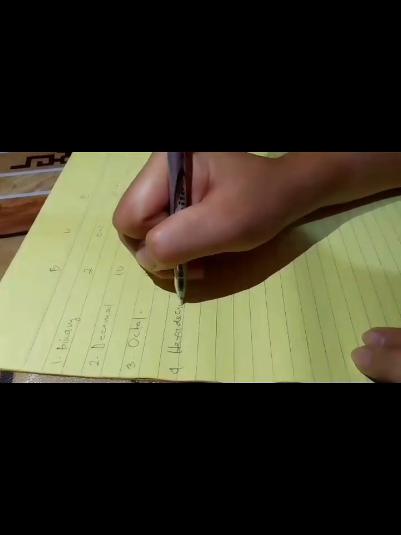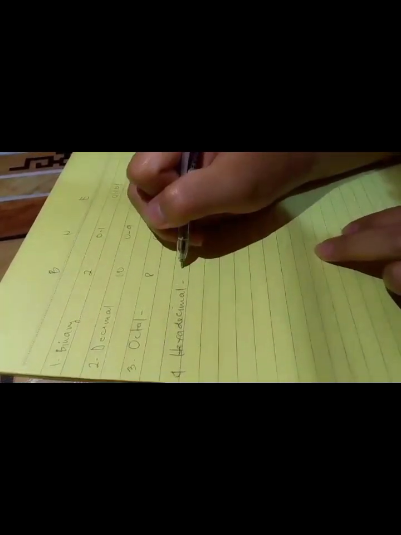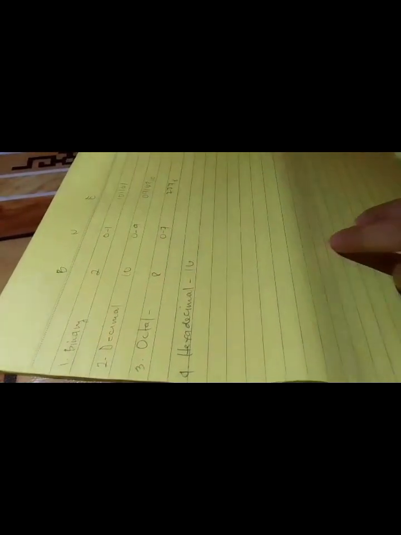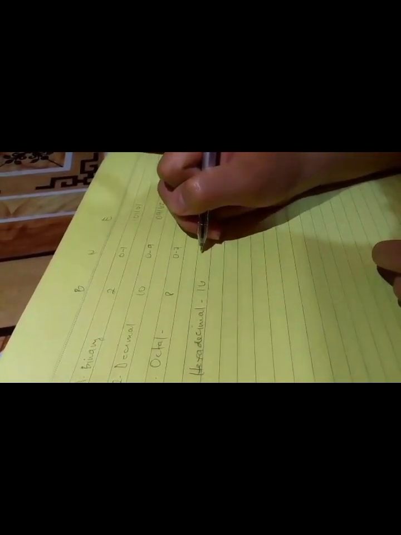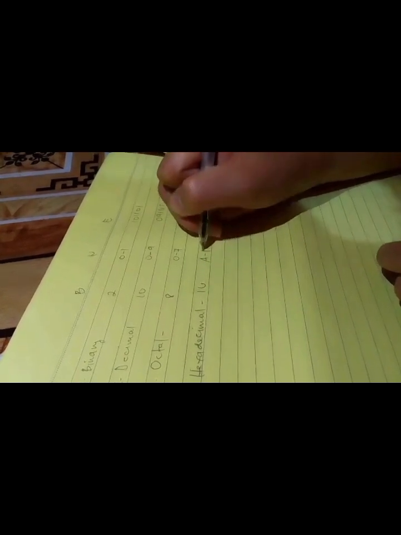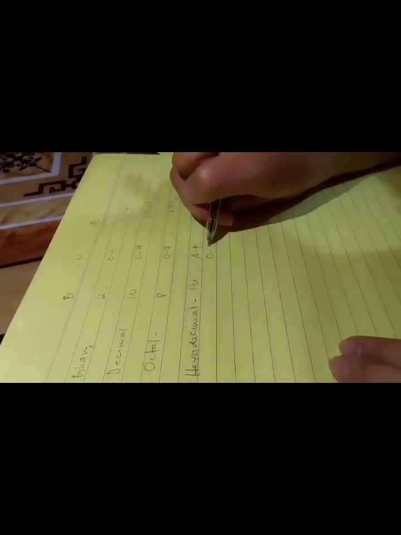Number 4 is hexadecimal. Ang hexadecimal naman is we can have 16. So meaning we can use number or letter. Notations is A to F. Ang notation is 0 to 9.